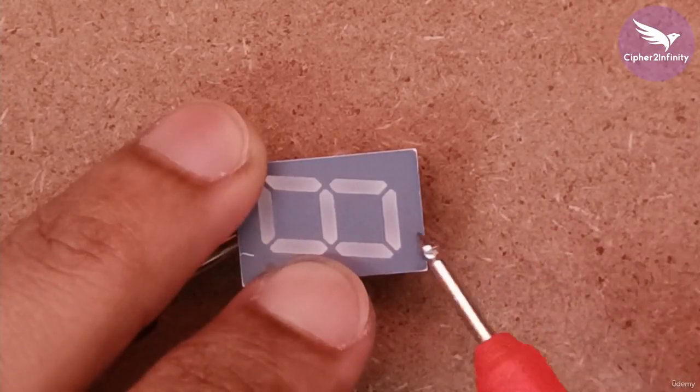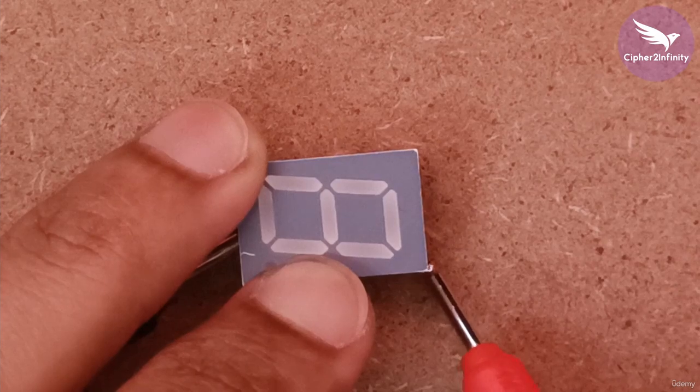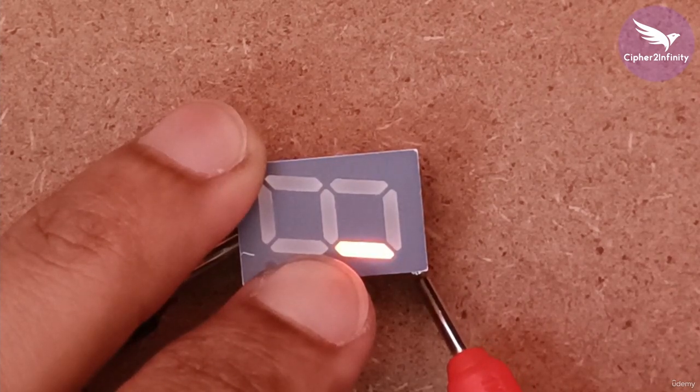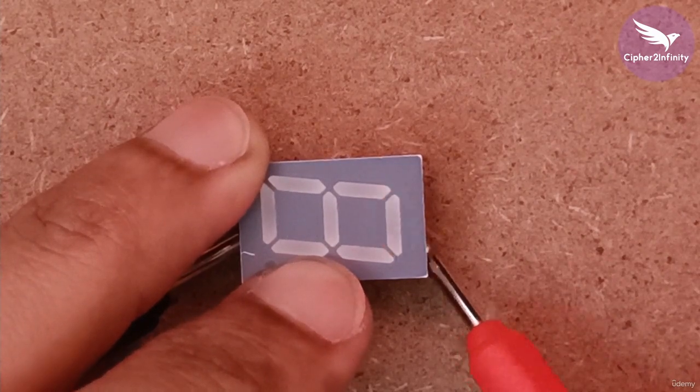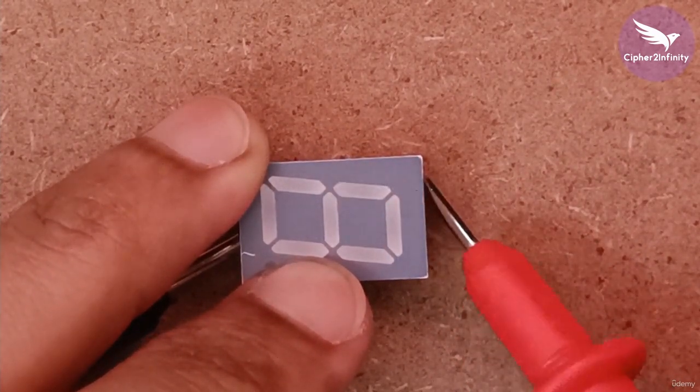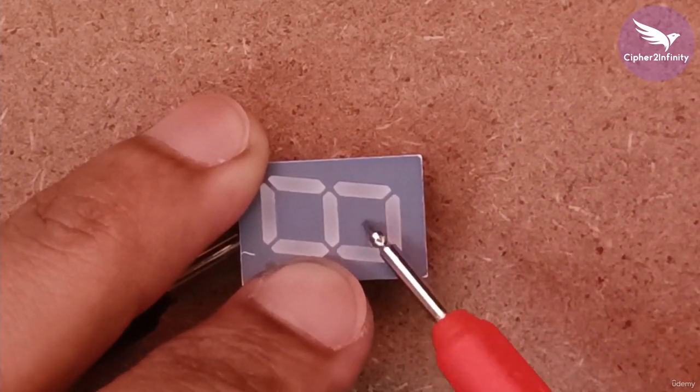Now let's observe whether all the LEDs are working perfectly fine or not. Let's check the first LED. You can see it's glowing, which means it's working. Then the second LED, you can see it's working. Then the third one, and then the last one. So all 4 of these LEDs are working.